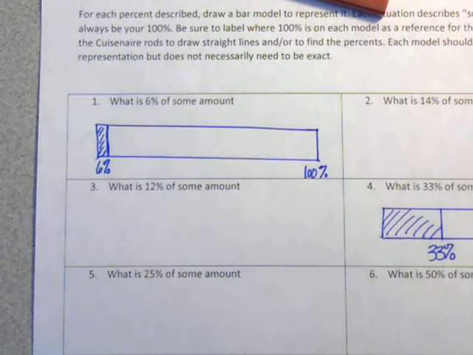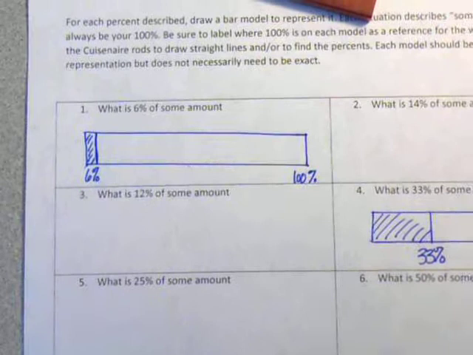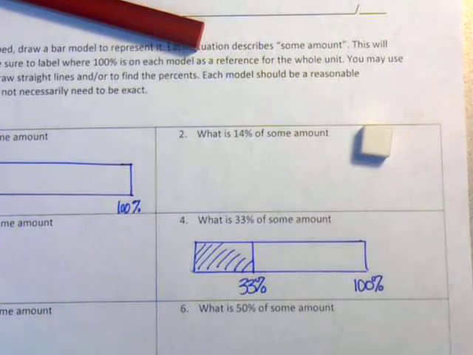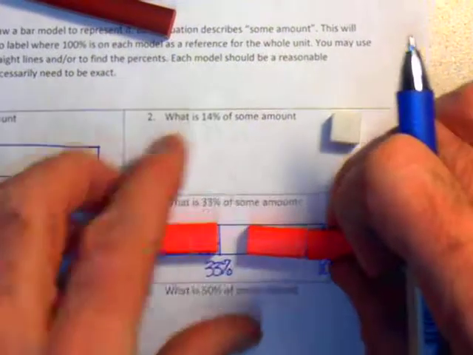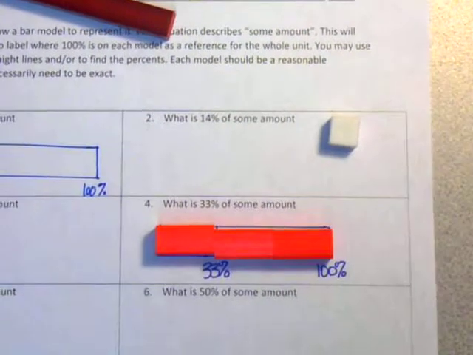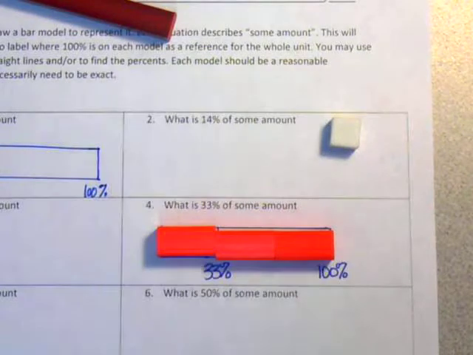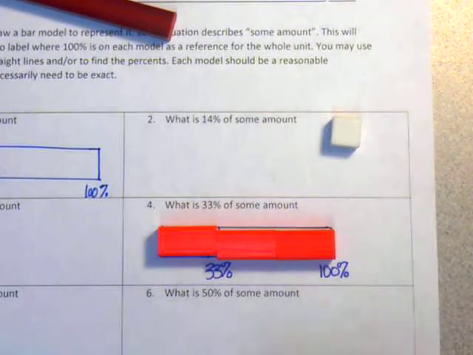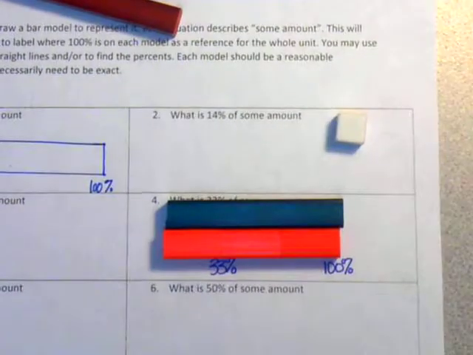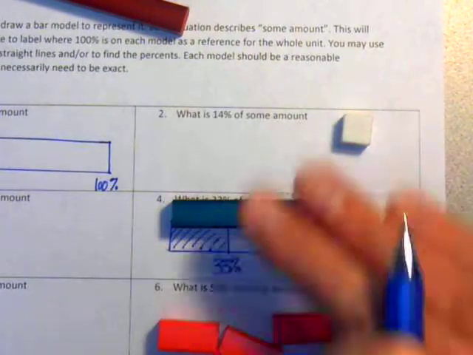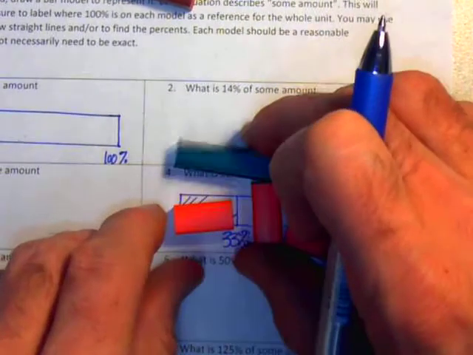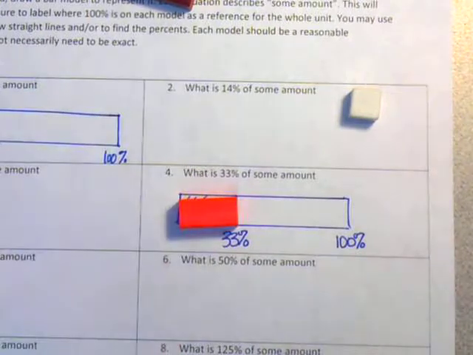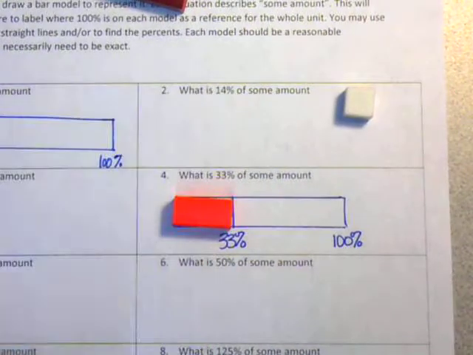So that's how I set that as 6%. I just used my Cuisenaire rods. On this one, I had 33%. That was the same as 1 red, so I set my 3 reds like that. And that was the same as my 1 dark green. So I used the dark green here to do the whole amount, and I used my 3 reds to get 1/3 and 1 red to get that.